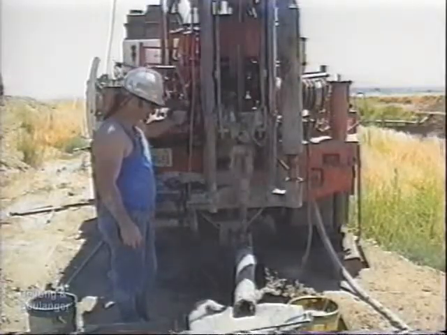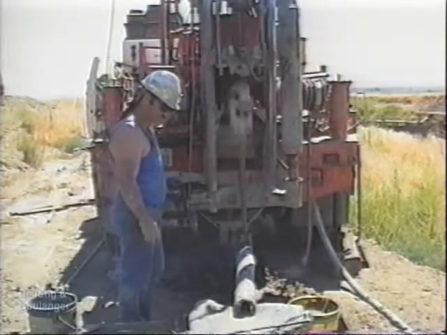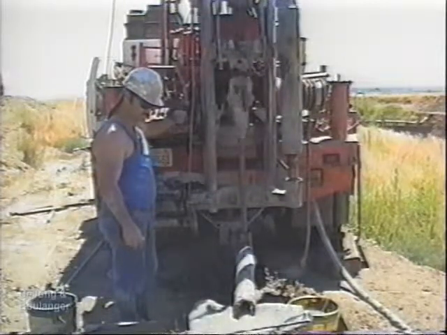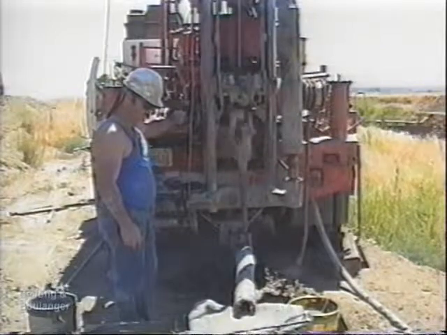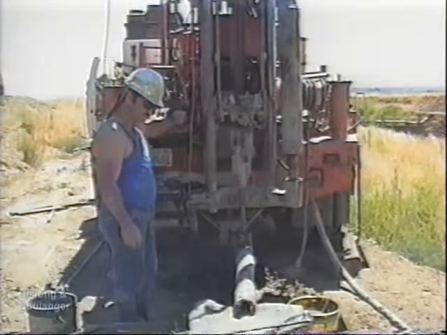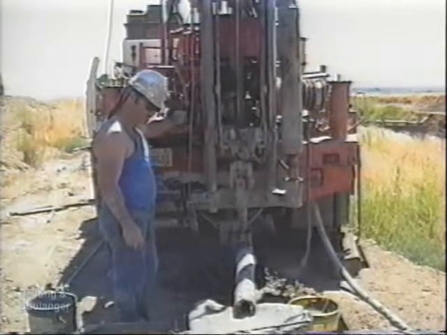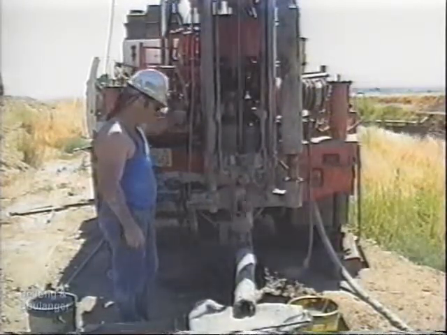An important difference in bits is whether they are face discharge or side discharge. Face discharge bits discharge the drilling mud straight out the end of the bit onto the bottom of the hole. This jetting action can disturb or erode the soil at the bottom of the hole. Side discharge bits discharge the drilling mud out the sides of the bit, and are usually preferred because the soil at the bottom of the borehole is less disturbed.